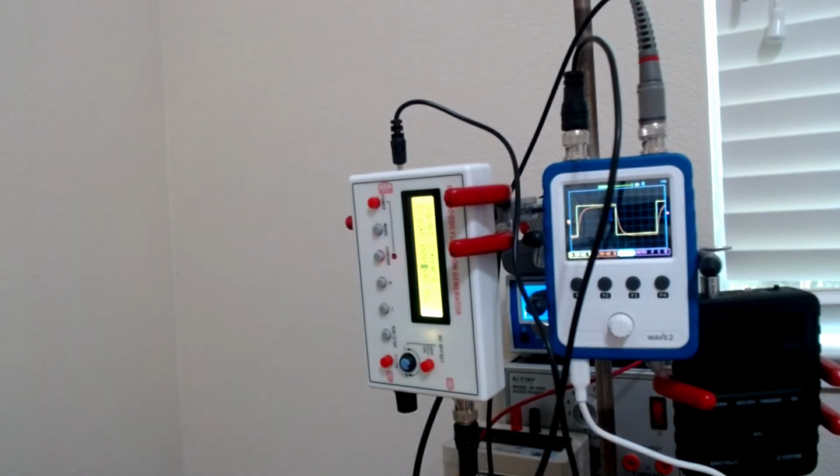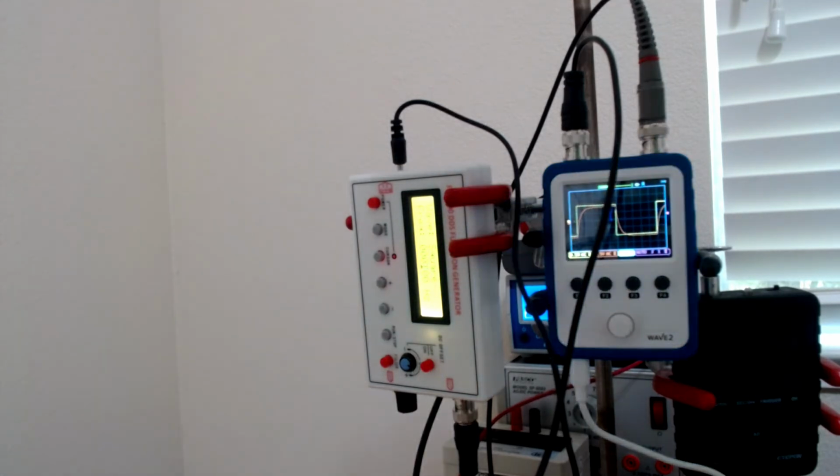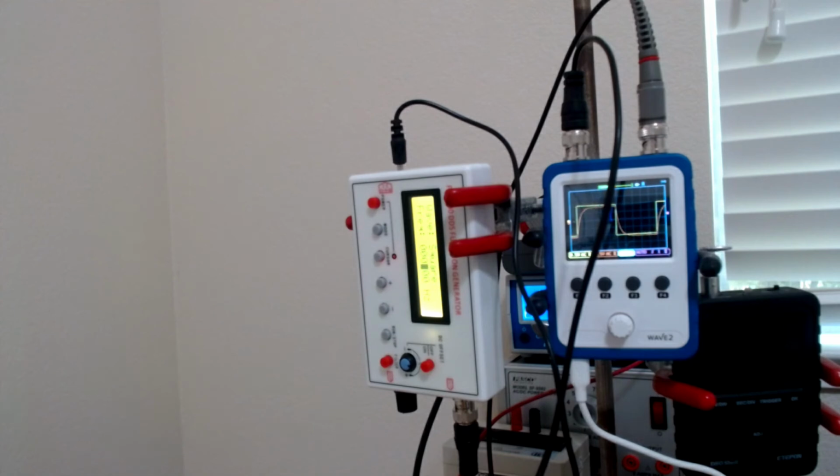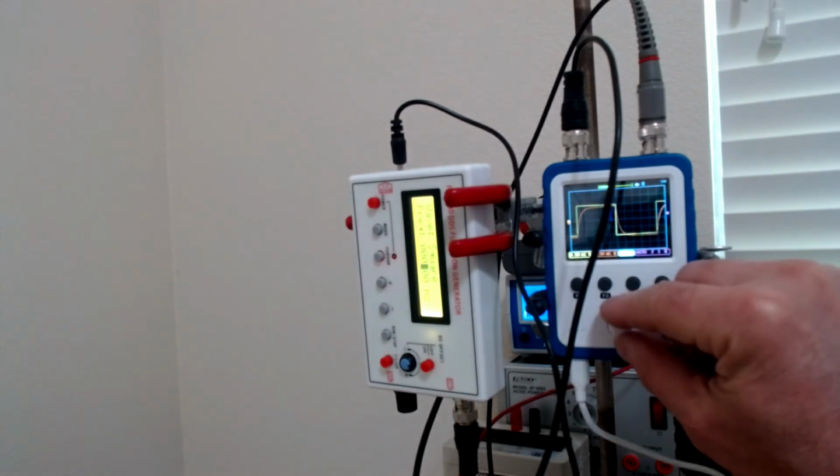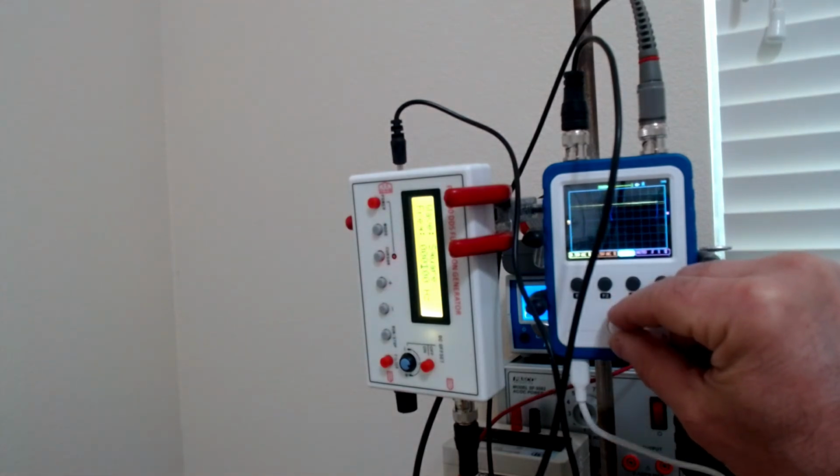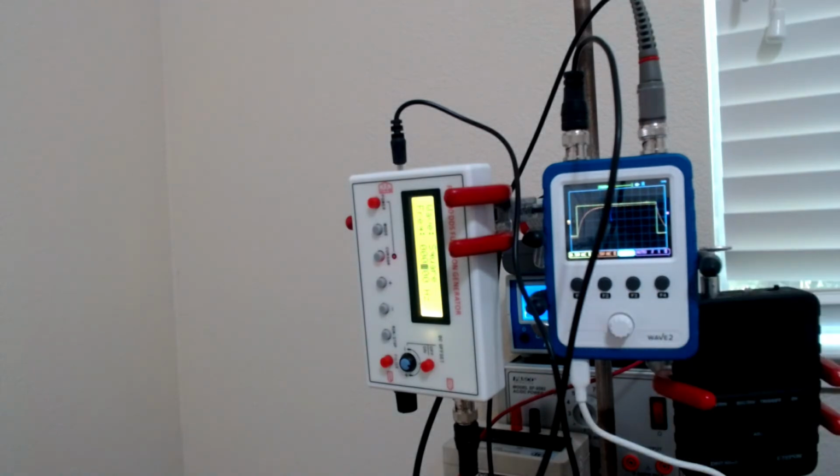Sorry about that. Can you see the signal on the scope? Yeah. The yellow is the signal generator. I'll spread it out because that's really what you want to do. The yellow is the signal generator. The orange is the voltage across the capacitor.